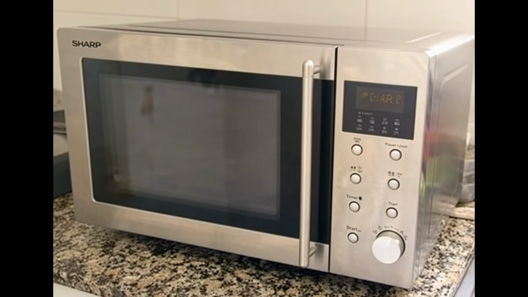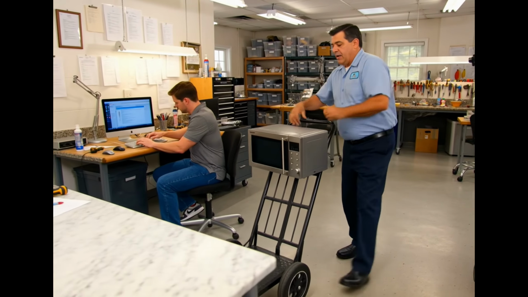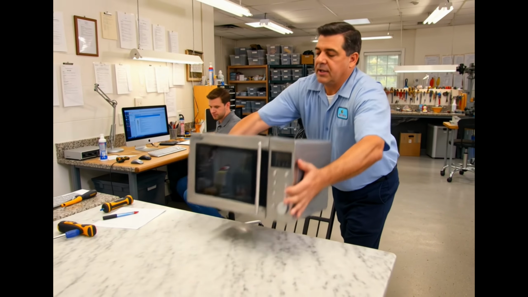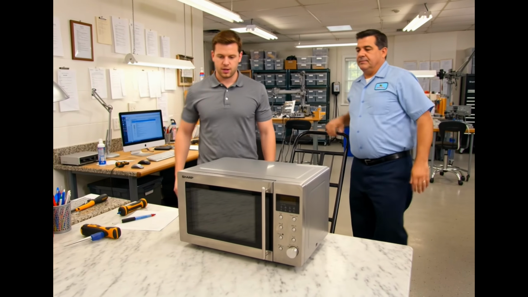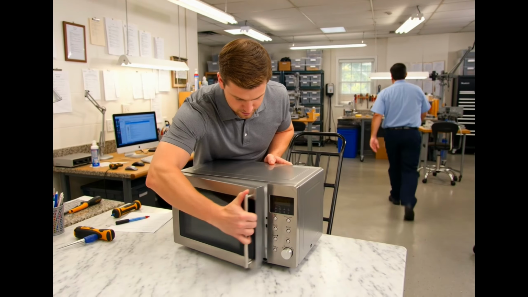However, if the code comes back, then we're dealing with a clearer scenario. There's likely a fault in the main control board or the inverter system. Some clients mention that the error appears every time they try to use the microwave, which for us is a strong sign that an electronic component is no longer functioning properly.